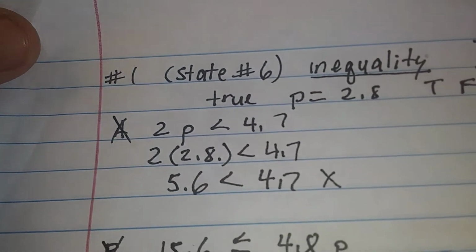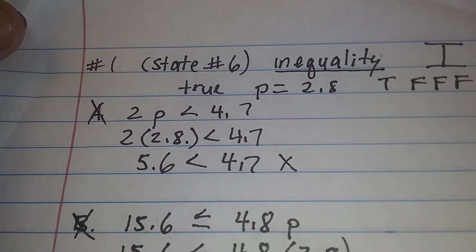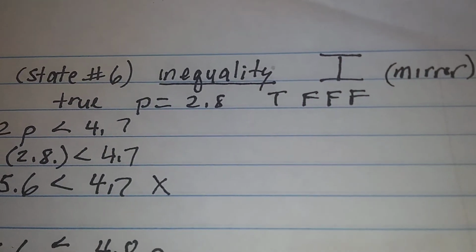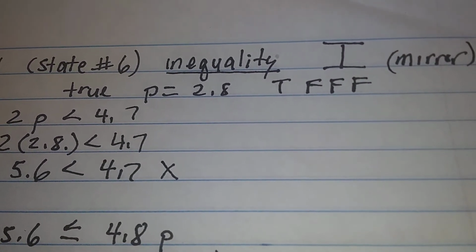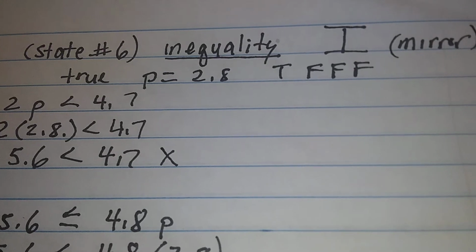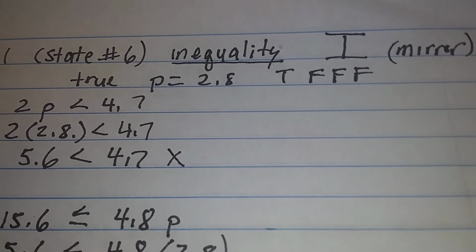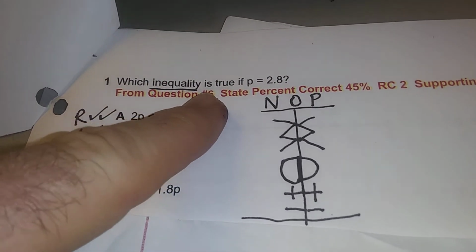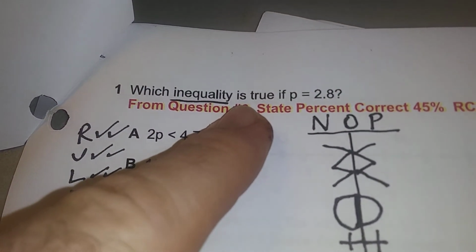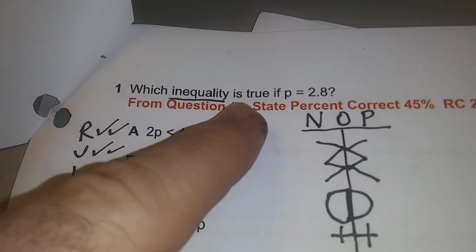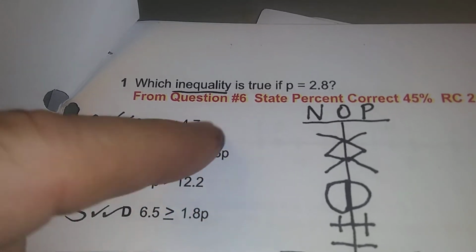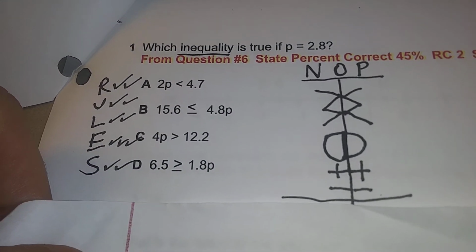So what I did was, we said that one of them is true. So another thing I'd have you recommend your kids do is write 1 T and 3 F's, because it says which inequality is true, which means only one of them is the correct statement and the other ones are false.